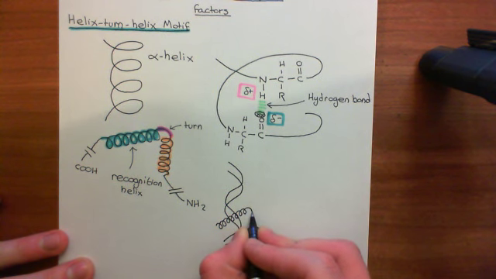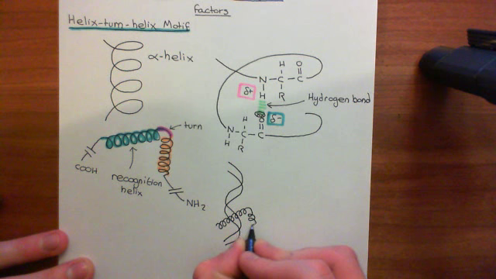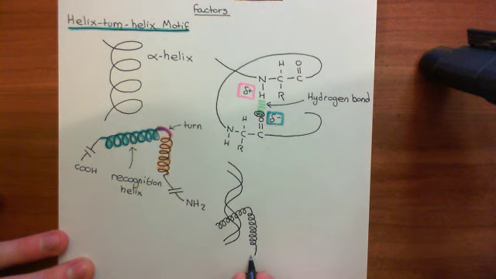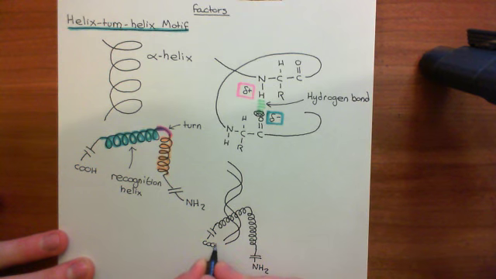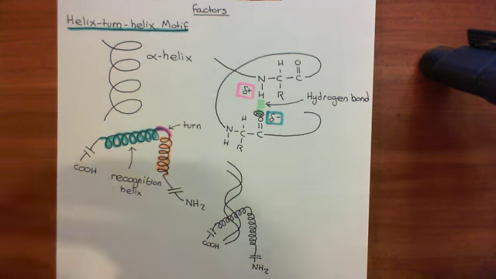Like so. Then we've got this turn, and then we go into the first alpha helix, which isn't going to bind to the DNA. And then of course we've got our gap, where you could have all sorts of other domains, and then the carboxylic acid terminus here.